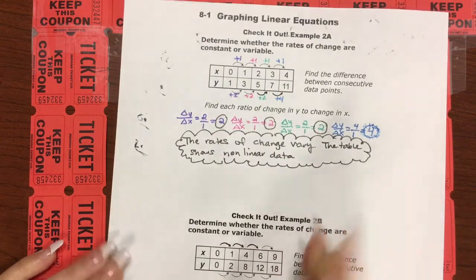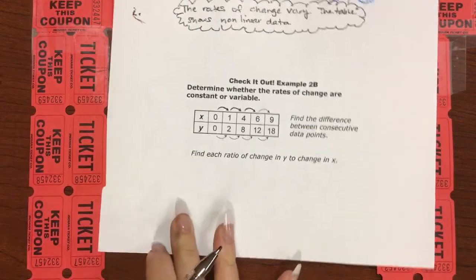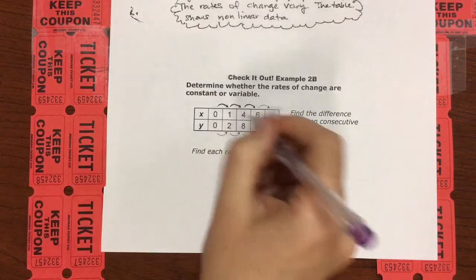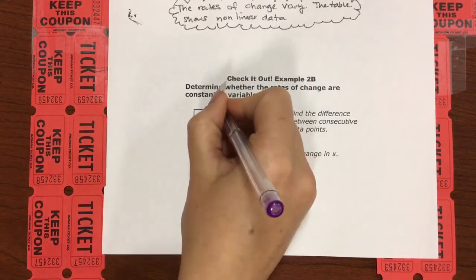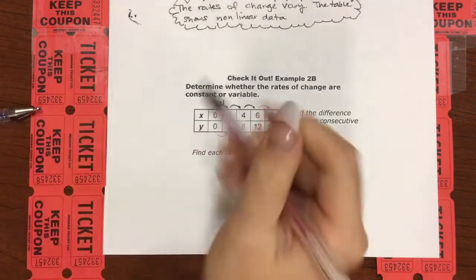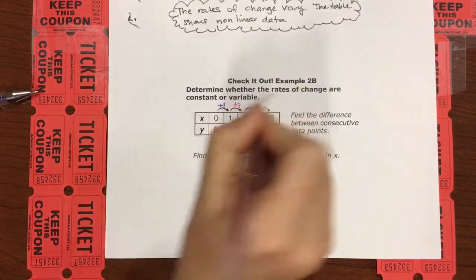Okay, we are on to the next problem, right over here. Okay, let's look at the rates of change again. So the first one from 0 to 1, I want to say that that is 0 plus 1. That's how we get 1. Now what's happening from 1 to 4? Well, we're going 1 plus 3 equals 4.